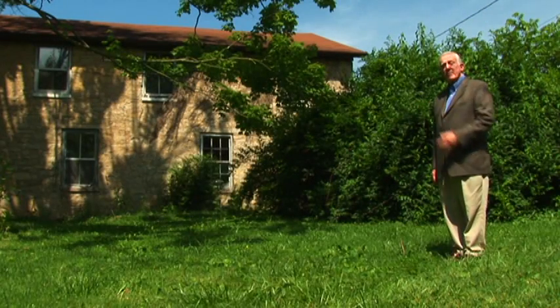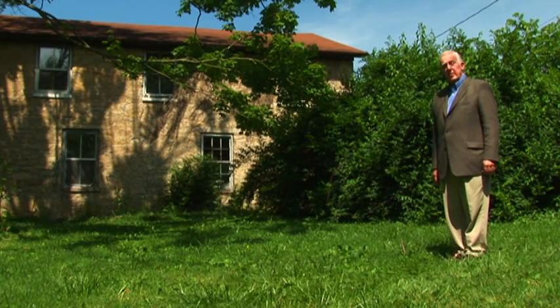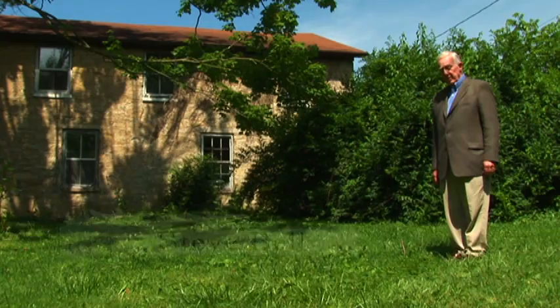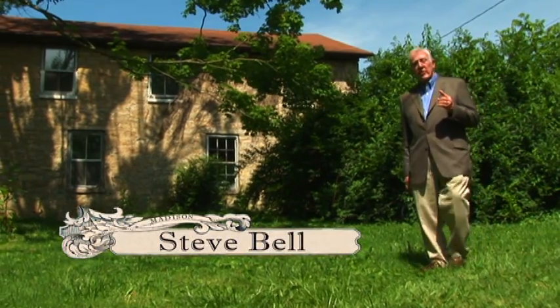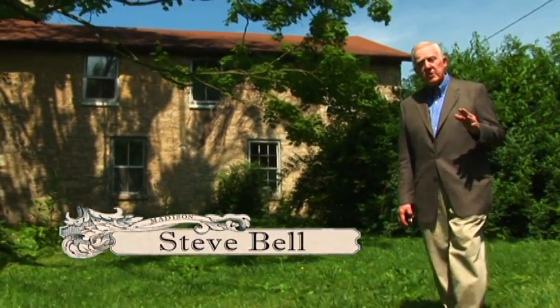This is the home of Lyman Hoyt, a founding member of the Liberty Party for the abolition of slavery. Hoyt played a key role in the escape of slaves through Jefferson County.